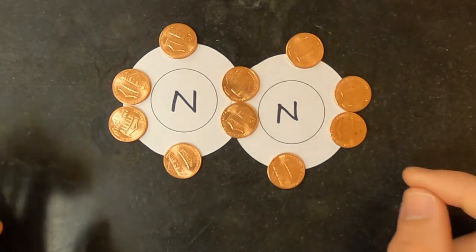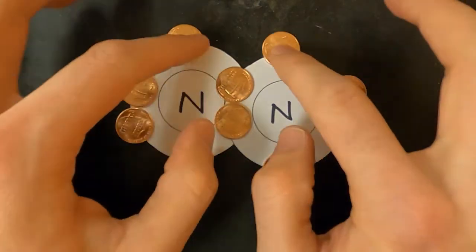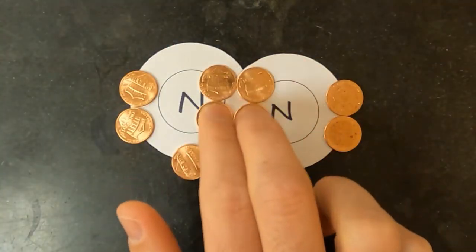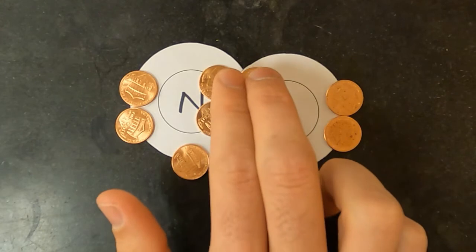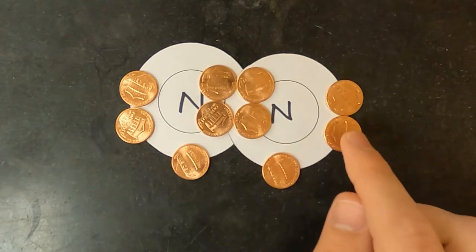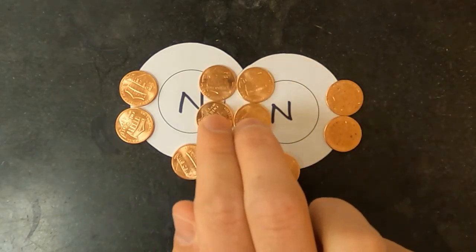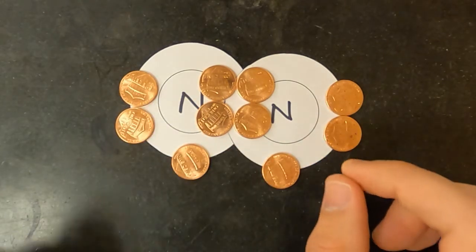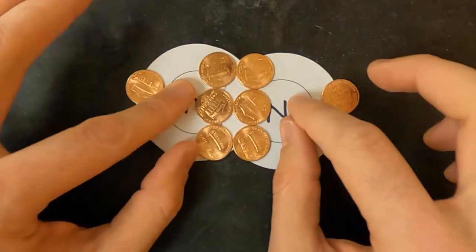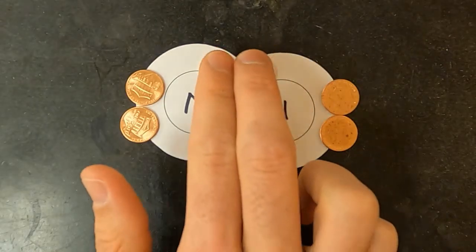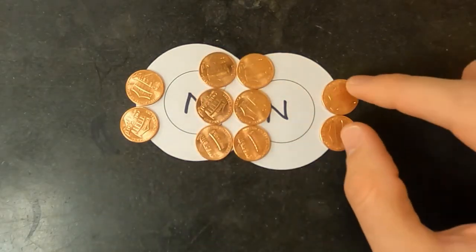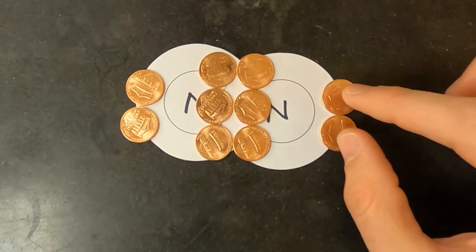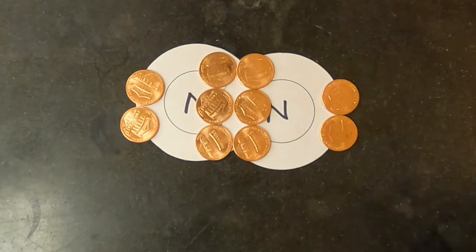If they were to get a little bit closer and share 2 pairs, with these 4 being shared, each nitrogen has 1, 2, 3, 4, 5, 6, 7. 1, 2, 3, 4, 5, 6, 7. And so it is still not stable, and they will share a 3rd pair. And now each nitrogen has the 6 that are shared and 2 on its own, for a total of 8 at that energy level to be stable.